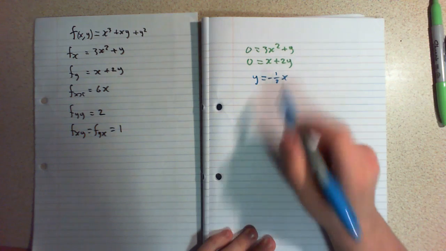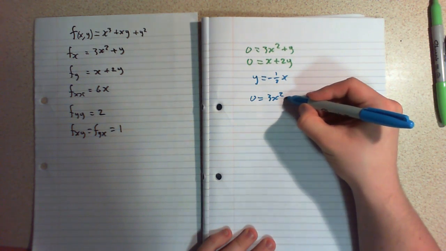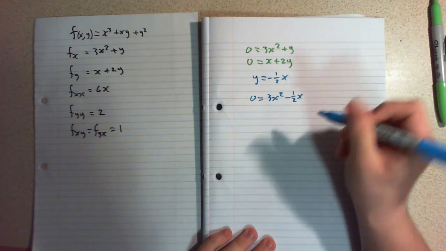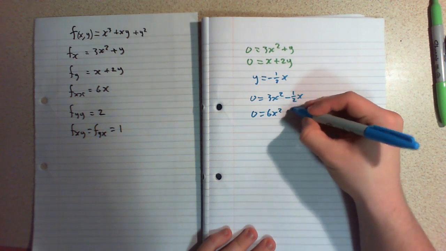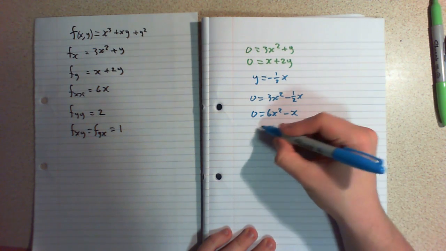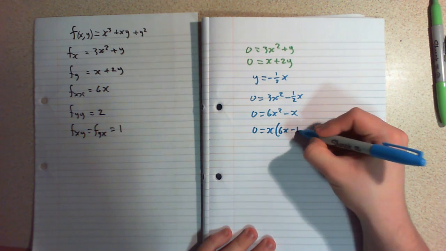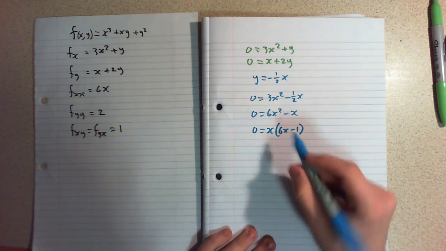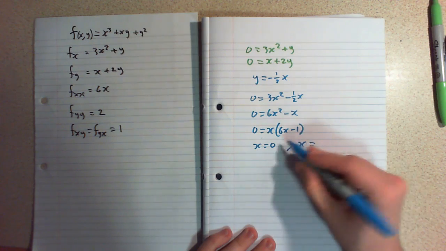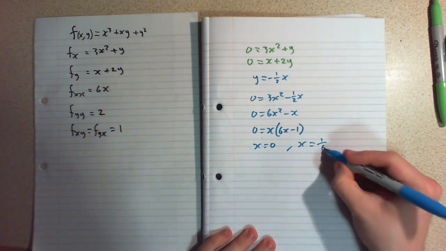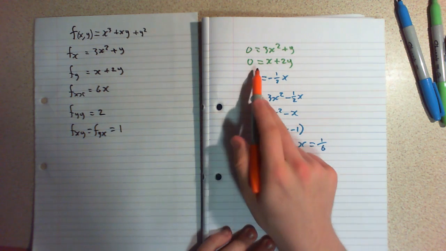I'm going to substitute this value in here for y, so 0 is equal to 3x squared minus half x. I'm going to make life a bit easier by multiplying everything by 2. So 0 equals 6x squared minus x, and then just take x outside. Really, I don't need to go through step by step for this. Hopefully you've done this kind of thing before. And then we can see that this is only true if x equals 0, or if x is equal to 1/6.